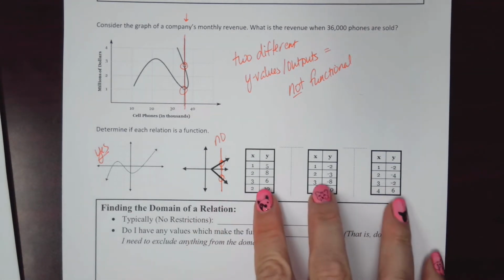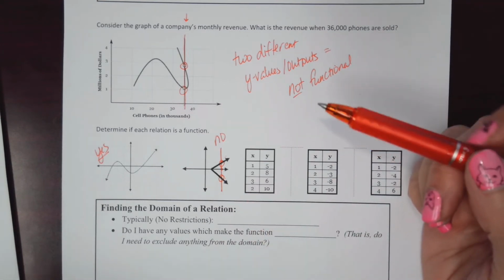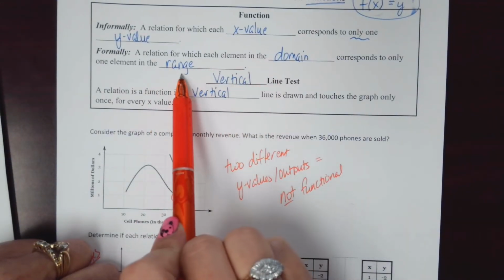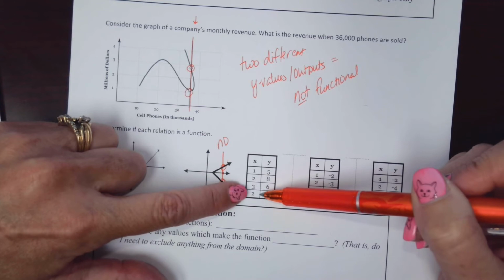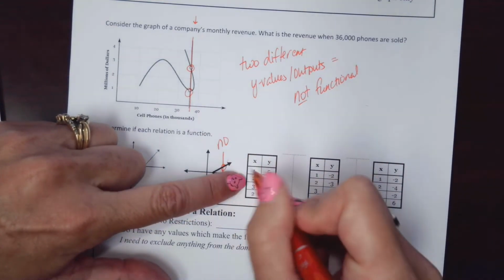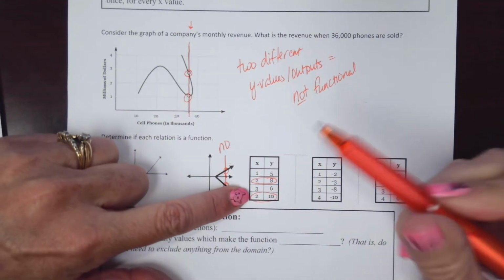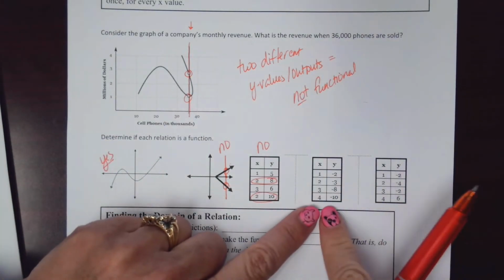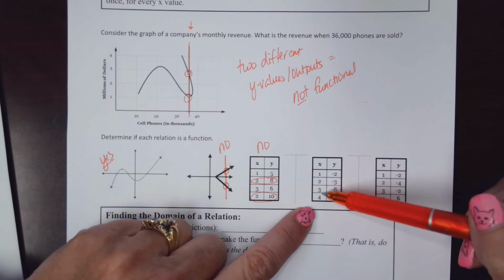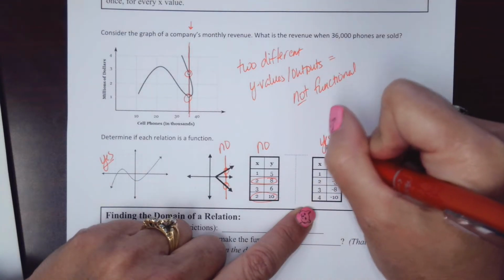Now, instead of a graph, now we have charts or tables of ordered pairs. So instead of our vertical line test, we're just going to use our definition that each element in the domain corresponds to only one element in the range. And as I go through my set of x values, my domain, I see that this 2 is repeated, and that 2 is repeated and corresponds to different y values, different values in the range. So that is not a function. What about this one? Well, each of my x values is different, which means it's going to correspond to only one y value, and that is functional. That works.